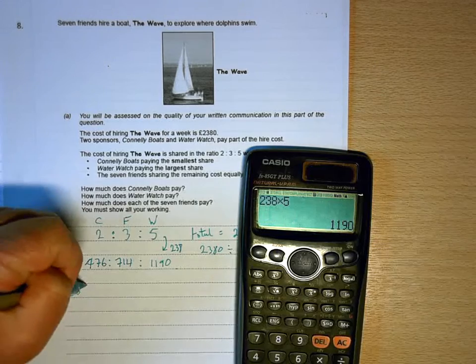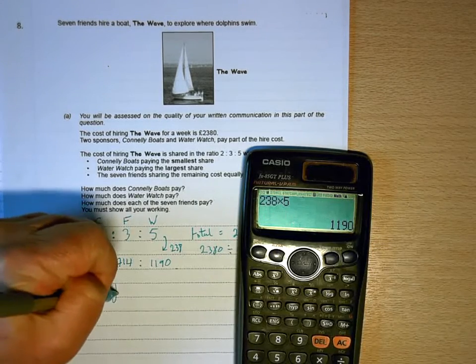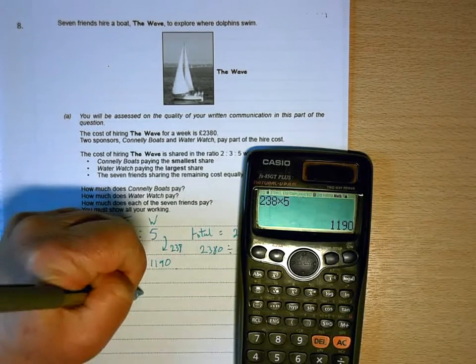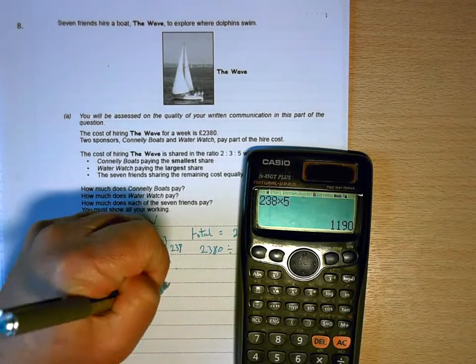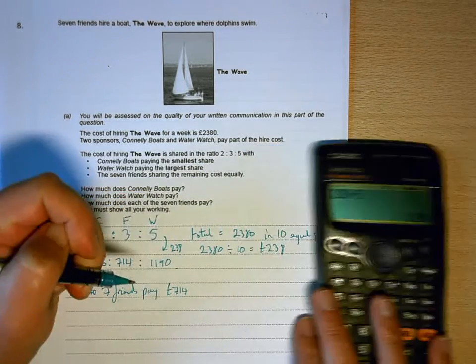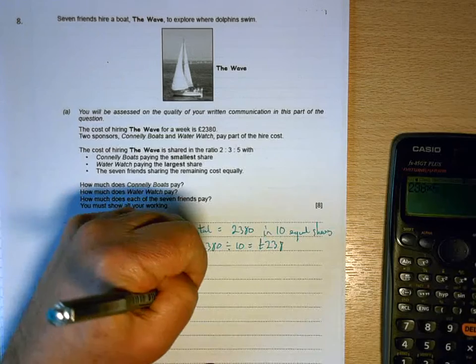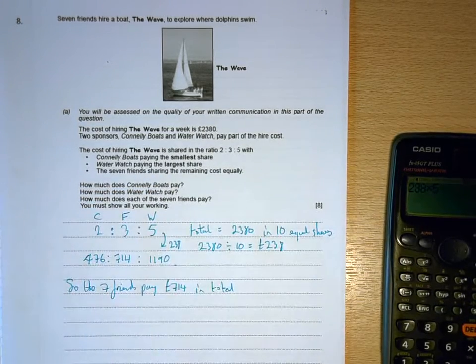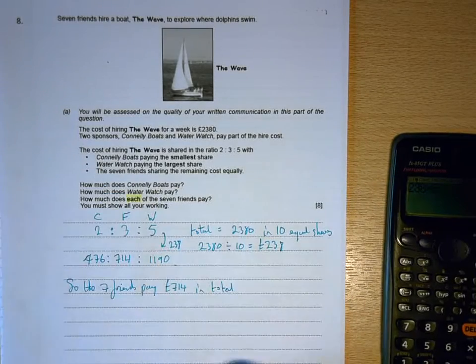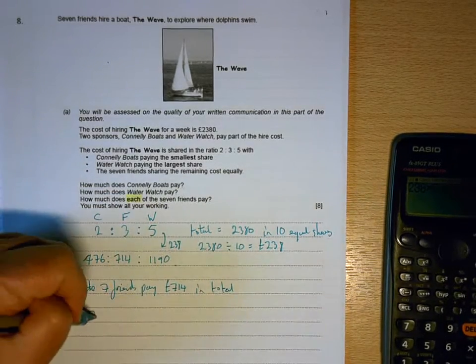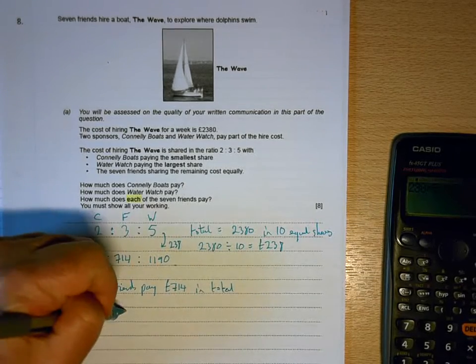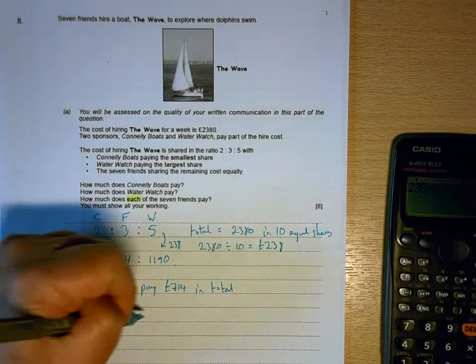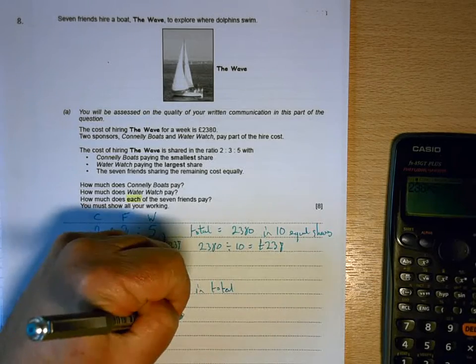So the 7 friends pay £714 in total. But the question is asking how much do they pay each. So 714 divided by 7, which is £102 each.